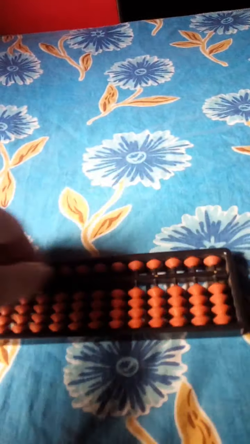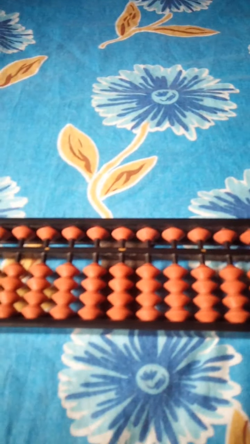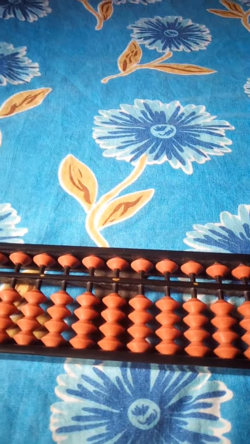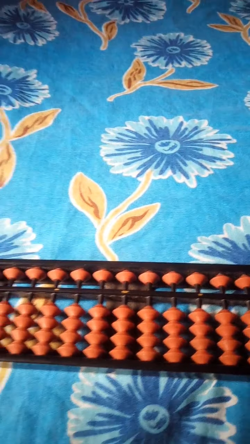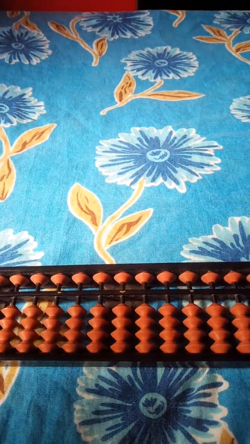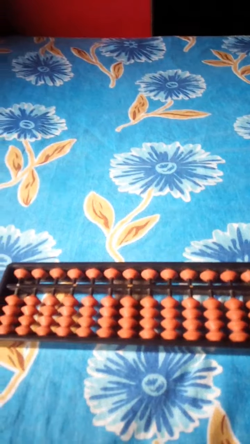This rod is called the unit rod, same as the 1s place, 10s place, 100s place, 1000s place, as we have done in basic mathematics before.